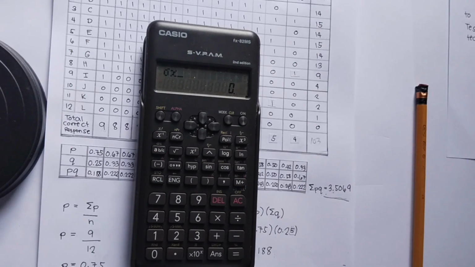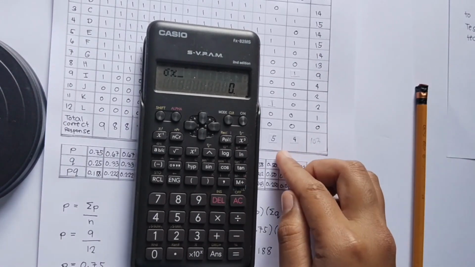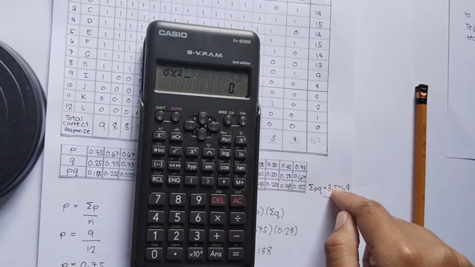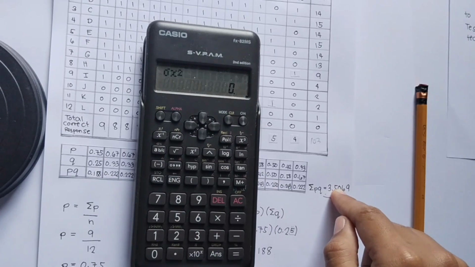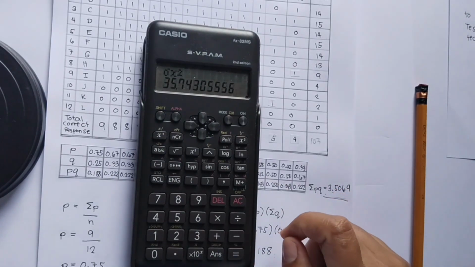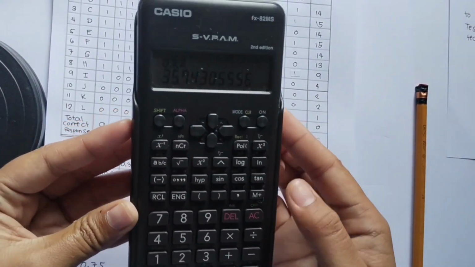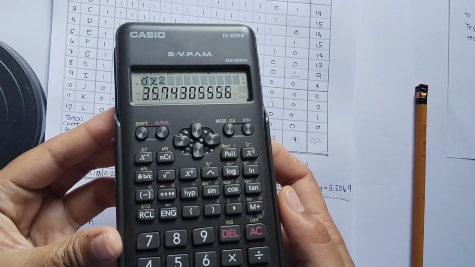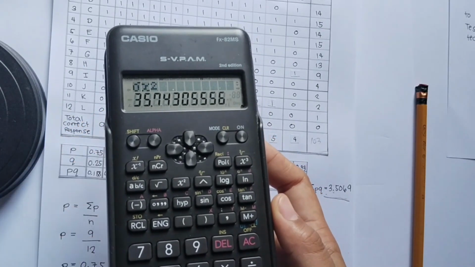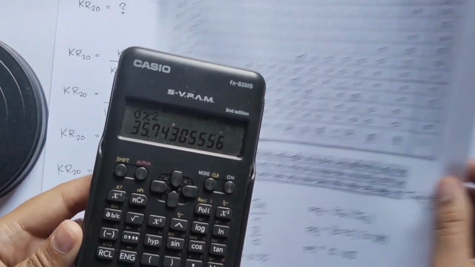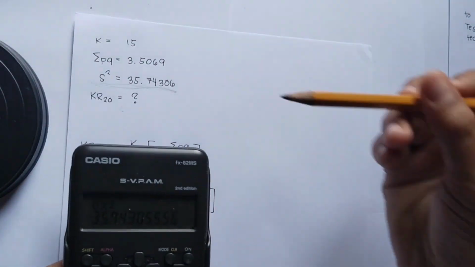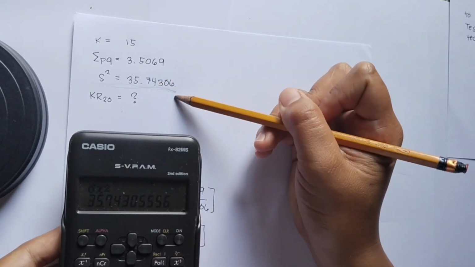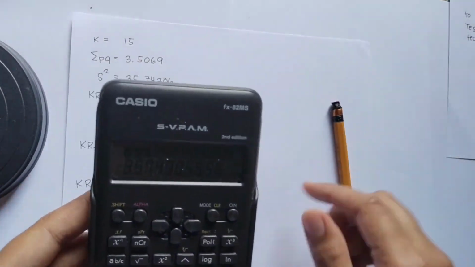Then, makikita natin sa formula na squared yung variance. So, lalagyan natin siya ng squared, which is ito. Squared. And now, we can click the equals sign. So, kung makikita natin, yung variance na hinahanap natin ay 35.74305556. So, sinulat na dito yung 35.74306. So, ganun lang yung paghanap gamit ang calculator.